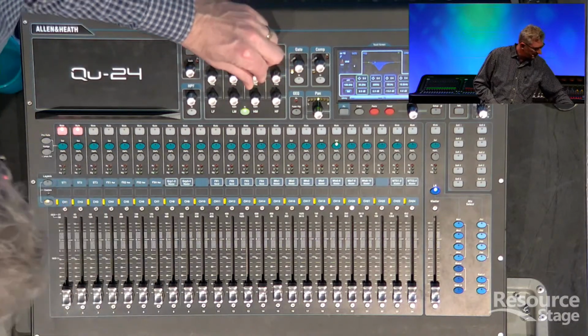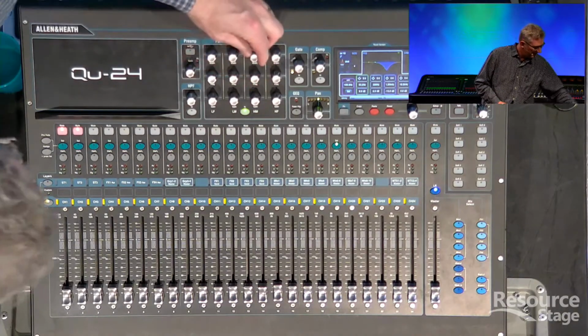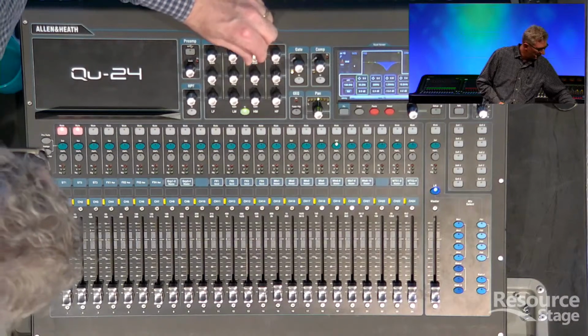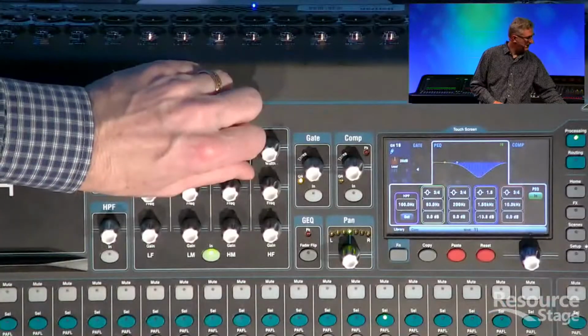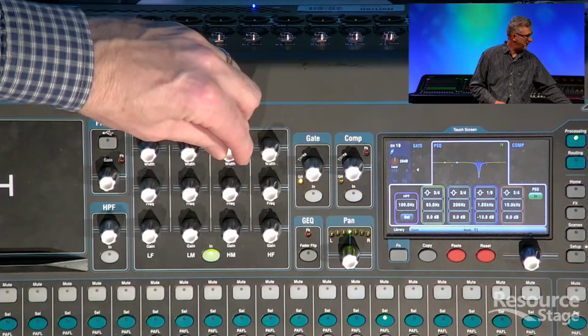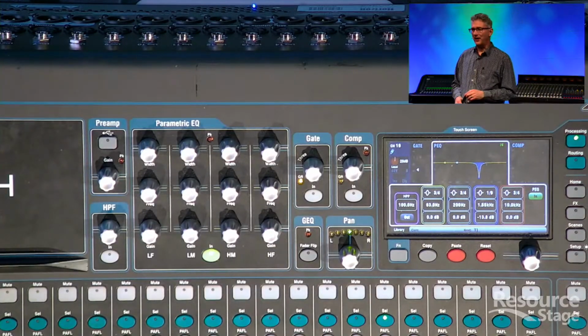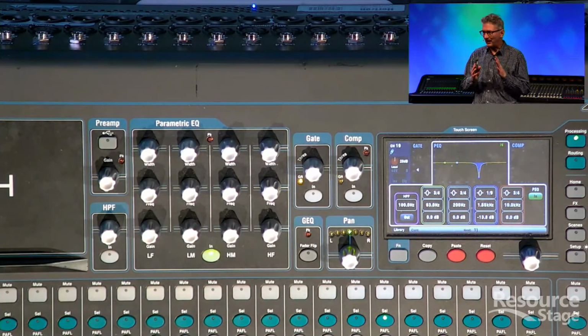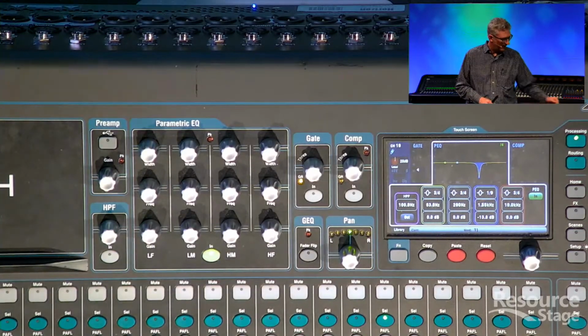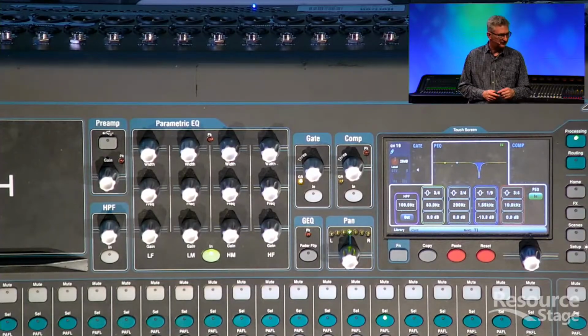So we can adjust the frequency that it is affecting, and with the top knob, the width, we can adjust how many frequencies it's adjusting, and we can get down to a pretty fine width there. That would be used primarily for doing feedback control and stuff like that. Going a little bit wider would be for some more tone control.